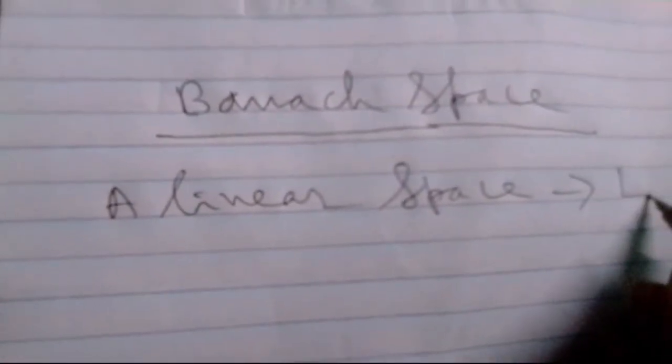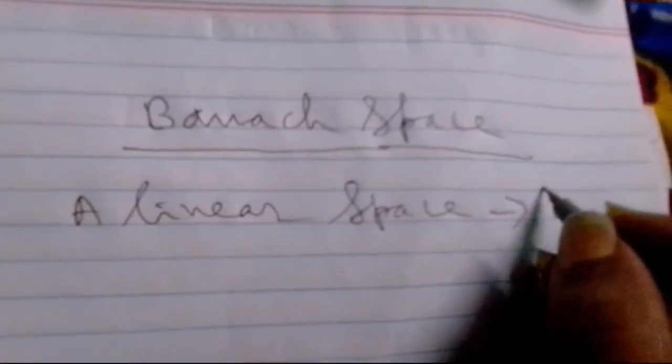We study it today, and we require a prerequisite element, that is a linear space. Suppose it's a linear space L, and this linear space is not only L but the combination of the ordered triplet: L, dot, and a field.